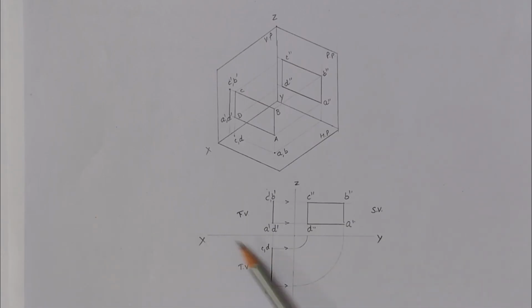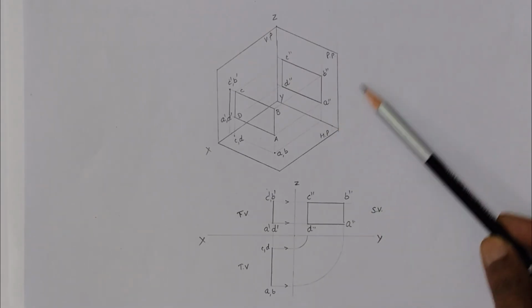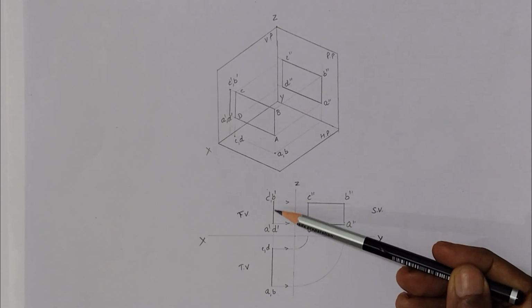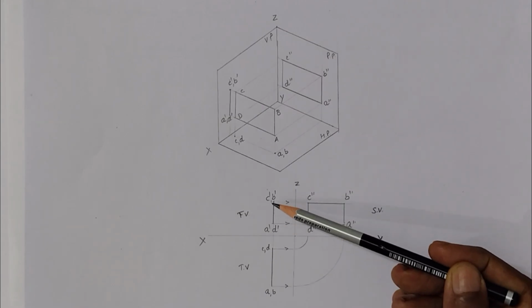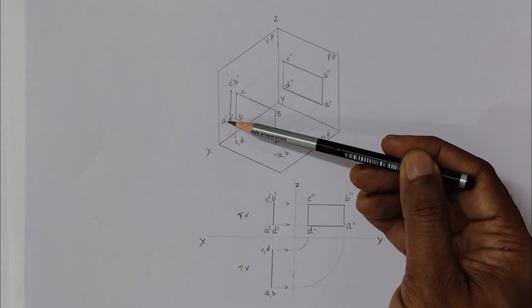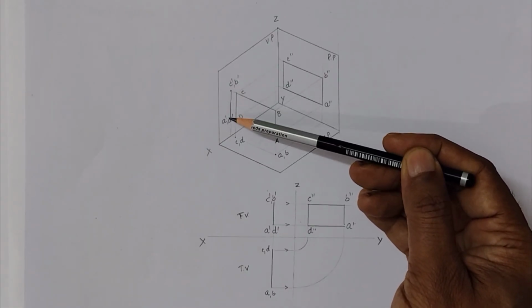Here we have an XY reference line, and here is the vertical plane. When we open the profile plane, we have the vertical plane, horizontal plane, and here is the profile plane. In these planes we get the front view in the vertical plane, top view in the horizontal plane, and side view in the profile plane. So here is the front view of the object, that is C dash B dash, and A dash D dash, a vertical line.